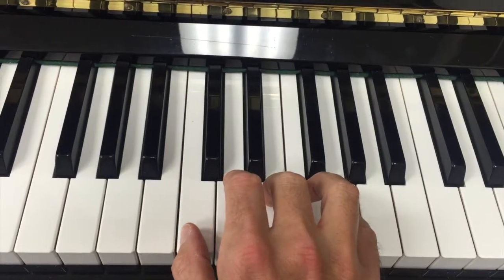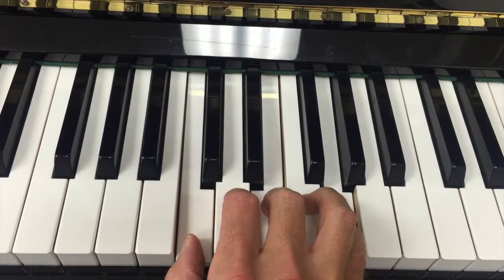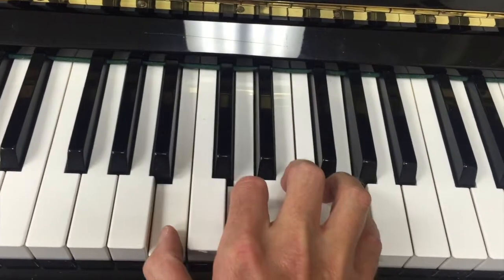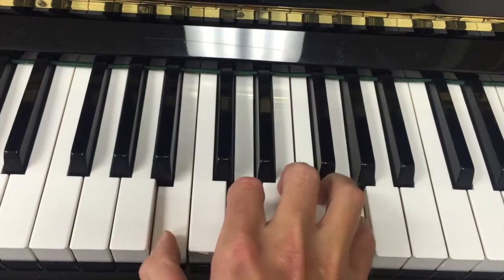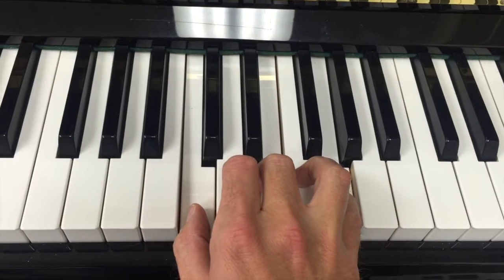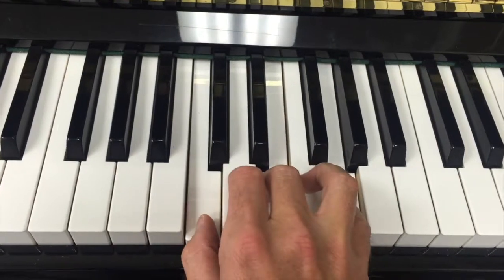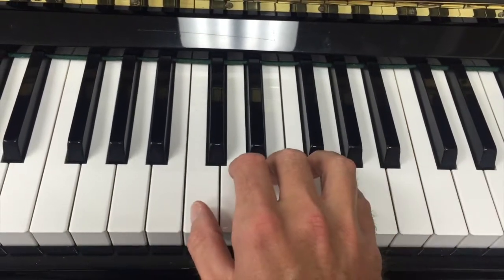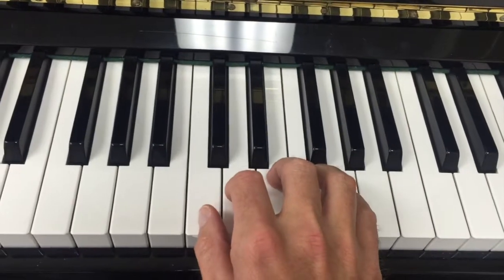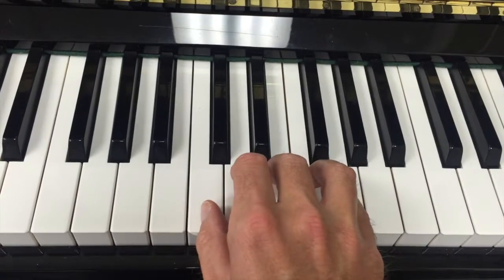So in this case, if I was on a C major chord, the correct inversion for the G major chord is this chord. You can see visually how much smoother that is because I don't have to move my hand. This was the old way. This is the new way. And your ears can hear that it's a much smoother sound. That's much more subtle than this.